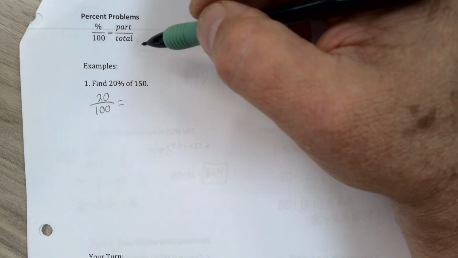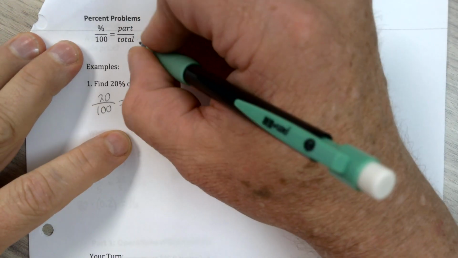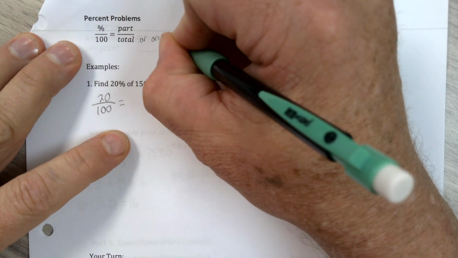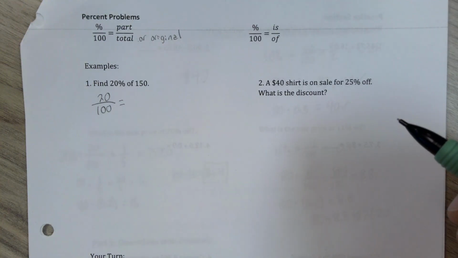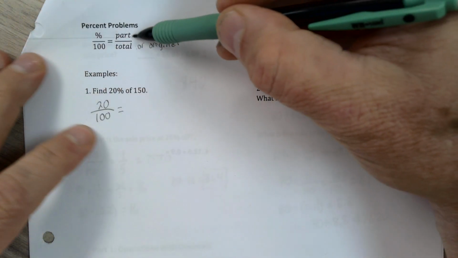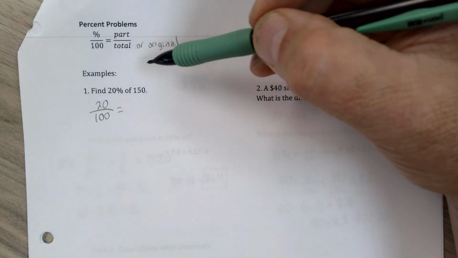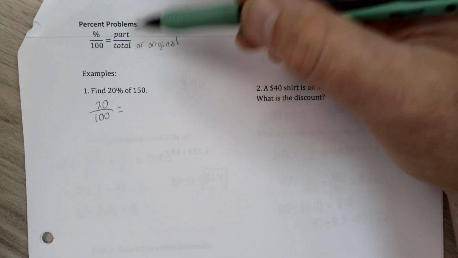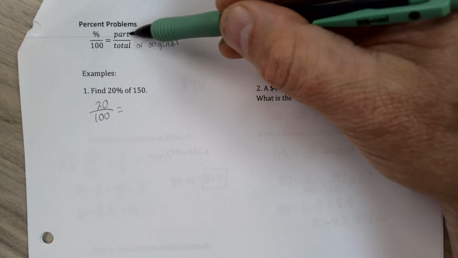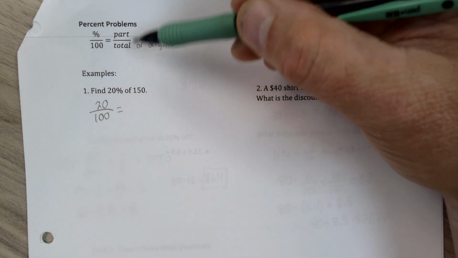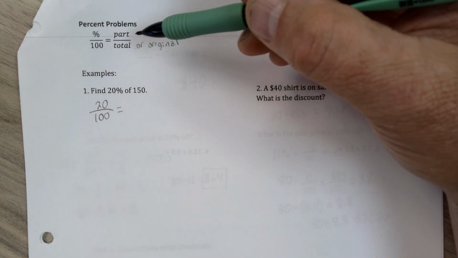And that's what we're doing here. So this is either going to be the total or the original value. And then this is going to be the part, right? This is going to be less than whatever that is. So, if I had 10 pieces of pie, then this is going to be something less than 10, right? If we're talking about a value smaller than 1.